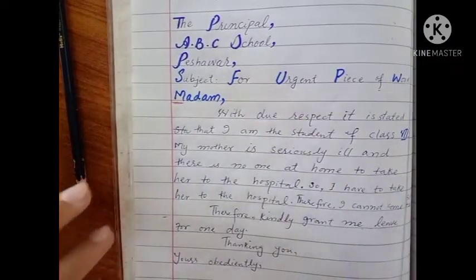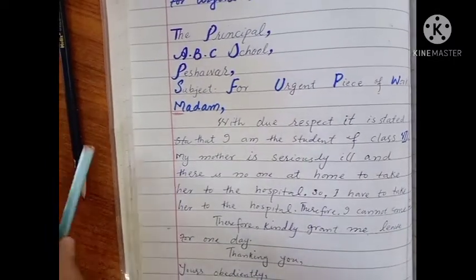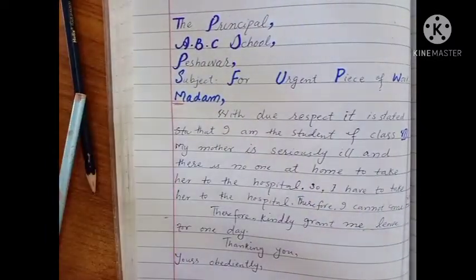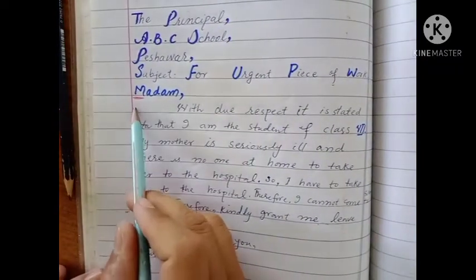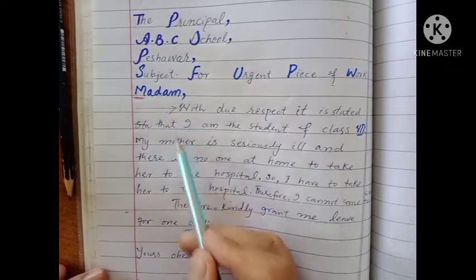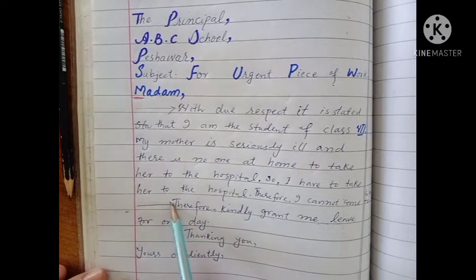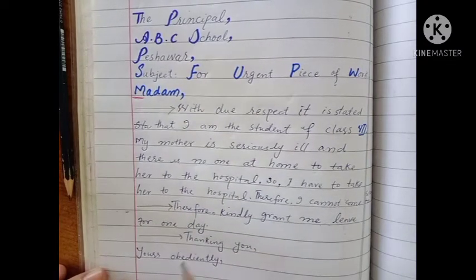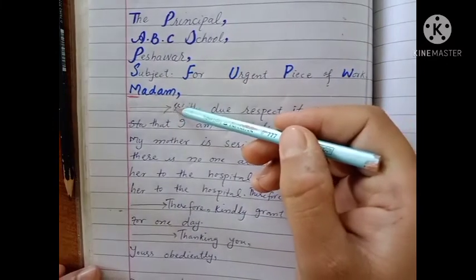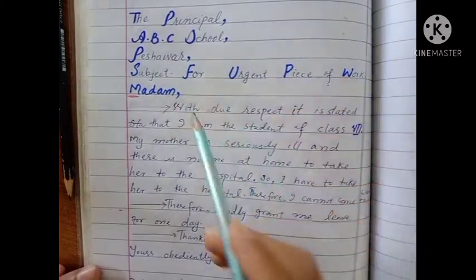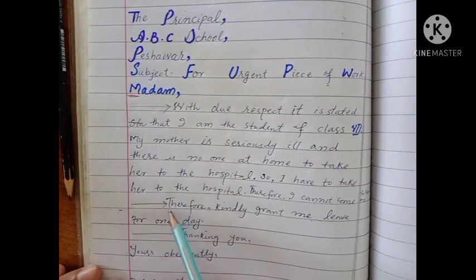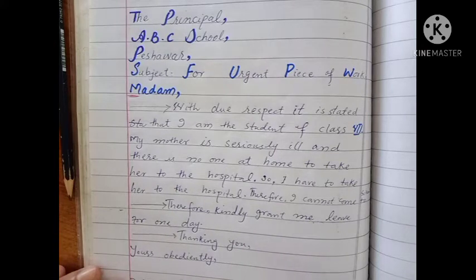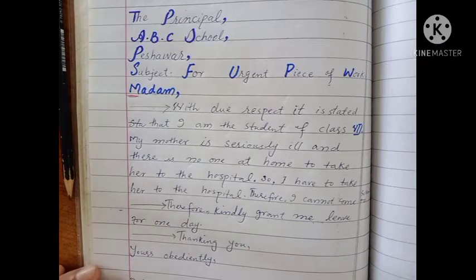And then be careful about this. If you start this, it is called an indent paragraph. If you start it a bit away from the margin line, then you have to write down "therefore" with this length, and "thanking you" again with this length. Even though I did not write it correctly, you have to write "with due respect" from here. Wherever you start, you have to start "therefore" in the same sequence. I hope you understood. So I have to take her to the hospital, therefore I cannot come to school.